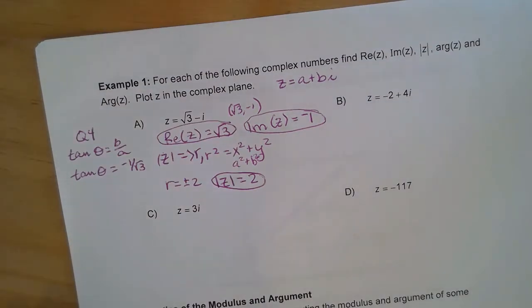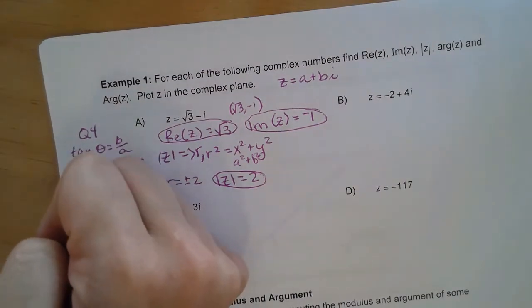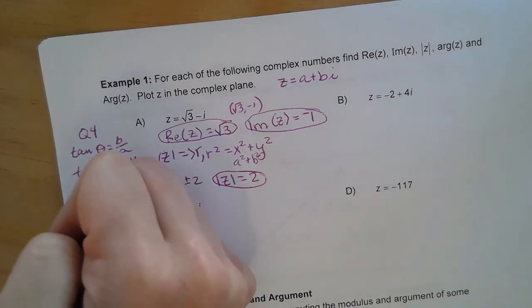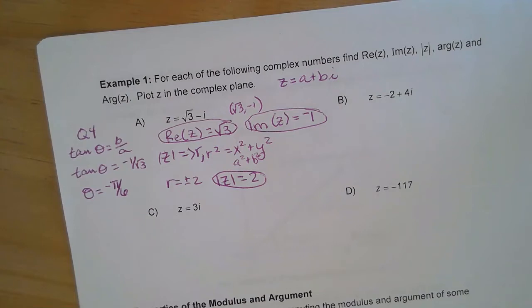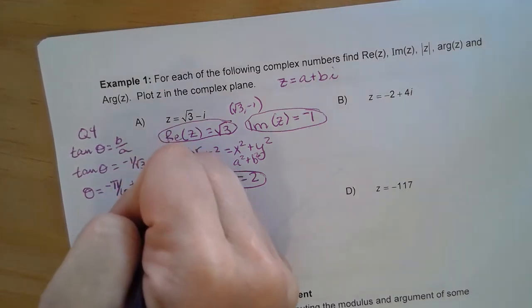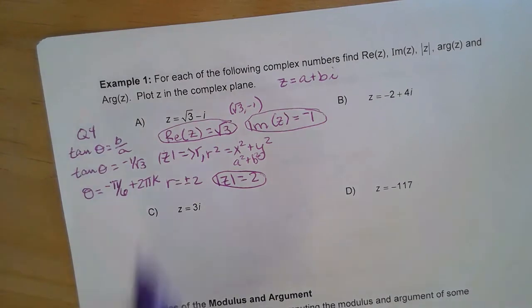Alright, so when we do this, we find that theta will equal -pi/6. And then we're talking about every argument, so we're looking at plus 2 pi k, k being an integer.